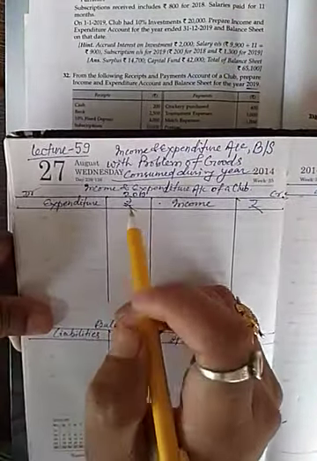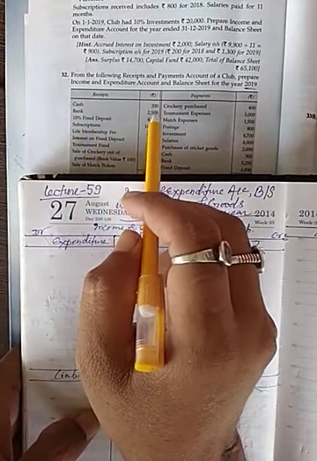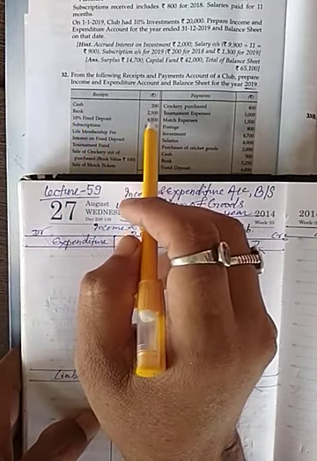Cash and bank balance is given in question, 200 and 2500. So I will write it in asset side of previous year balance sheet. Cash 200, bank 2500.